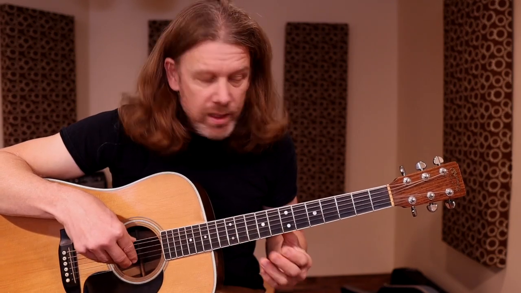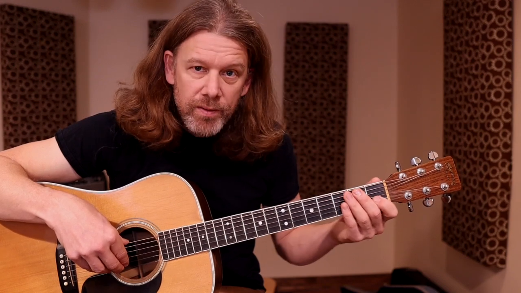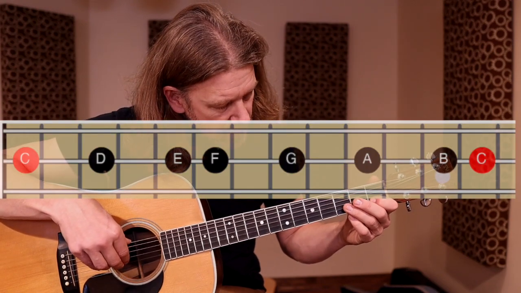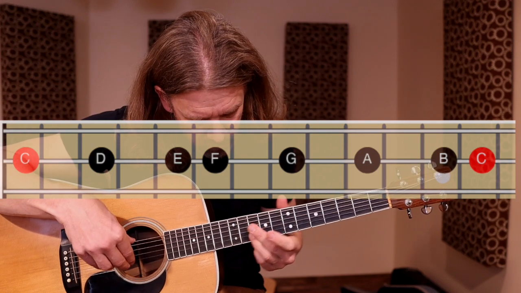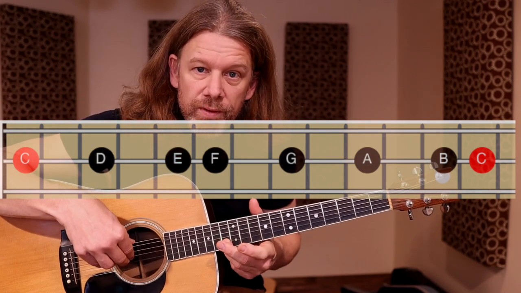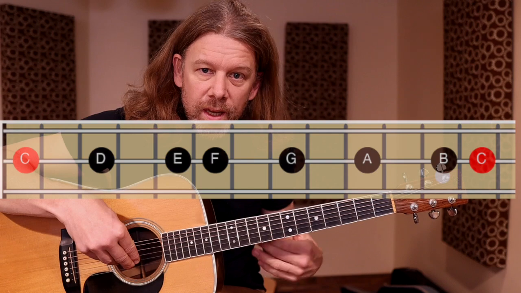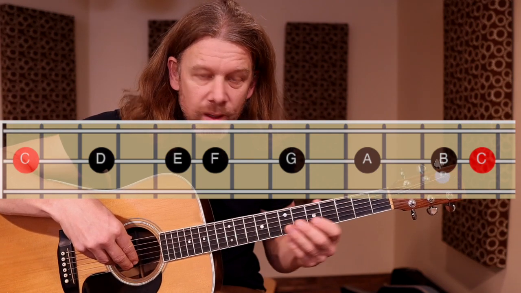Okay, it takes a little while to get your head wrapped around this, but first of all, here's the scale. Hopefully just by ear you're all familiar with that. Do, re, mi, fa, sol, la, ti, do, okay?